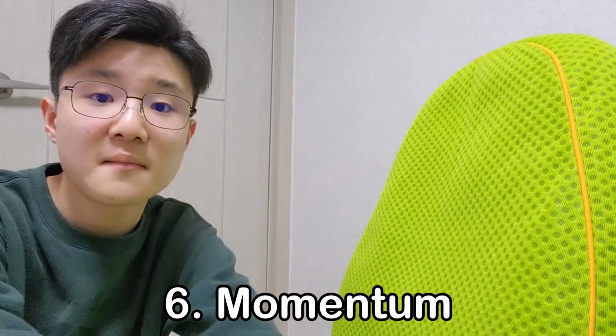Okay guys, now let's talk about momentum. Momentum is quantity of motion, but that's too abstract, right? So yeah, we're gonna see what momentum is by using our eyes visually.